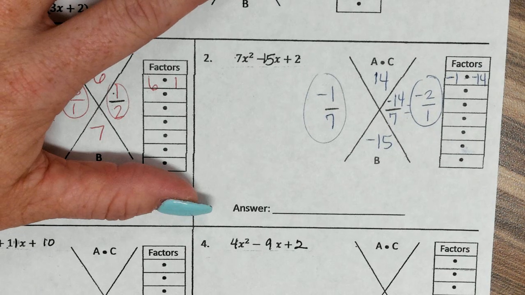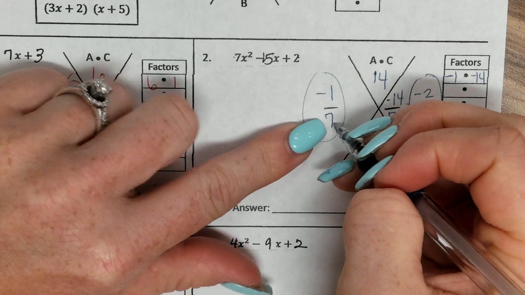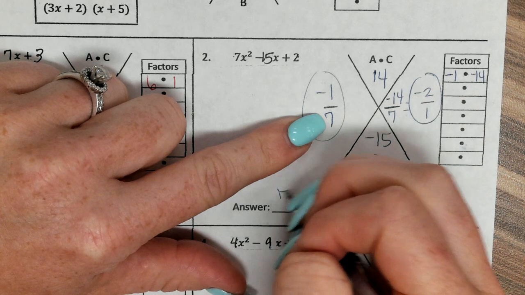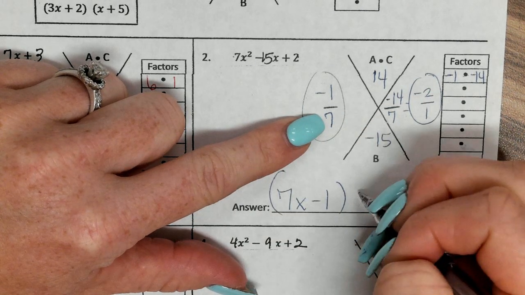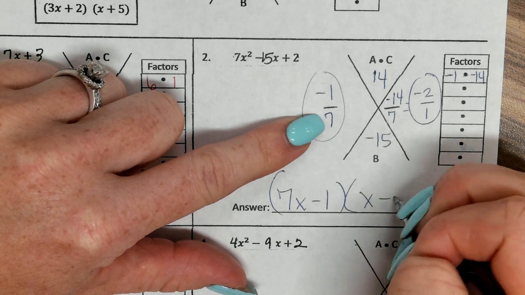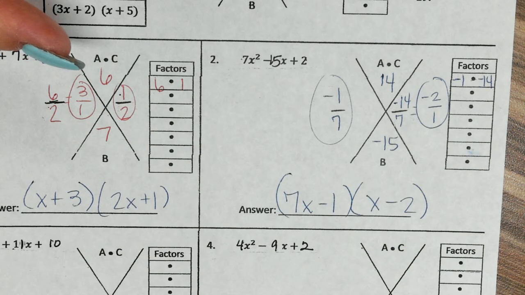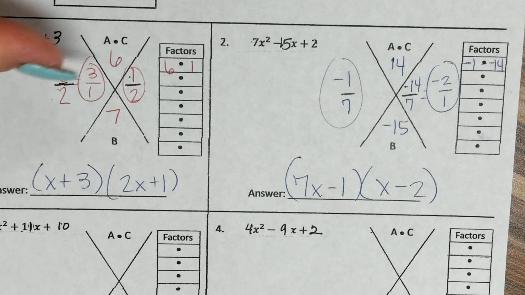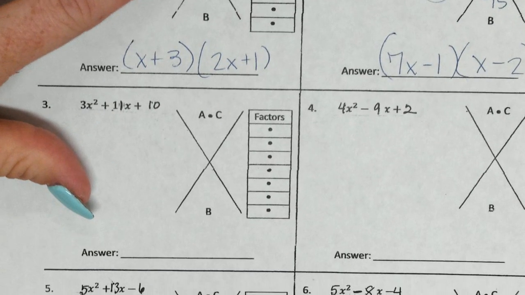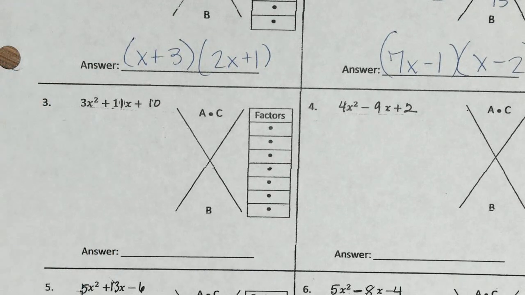So I do bottoms up, meaning this number goes first and gets the x. So I have 7x minus 1 times 1x minus 2. All right, I want y'all to try number 3 on your own, and that middle term is an 11.